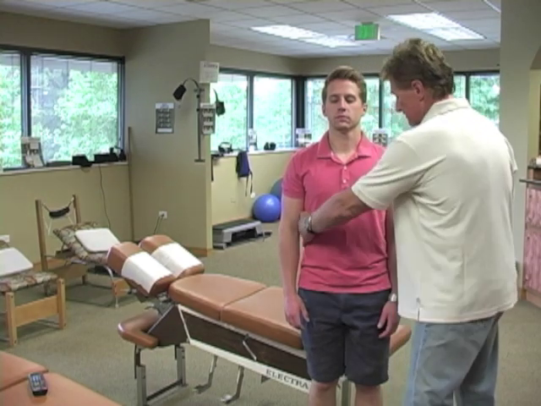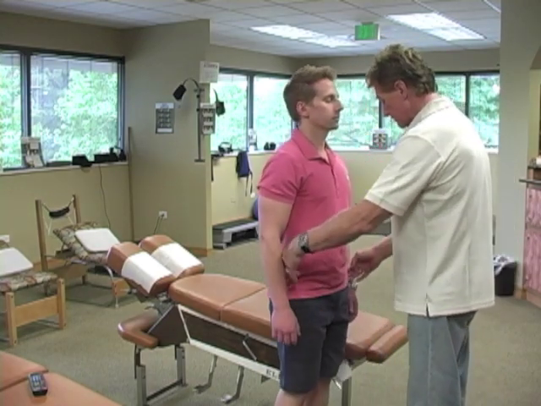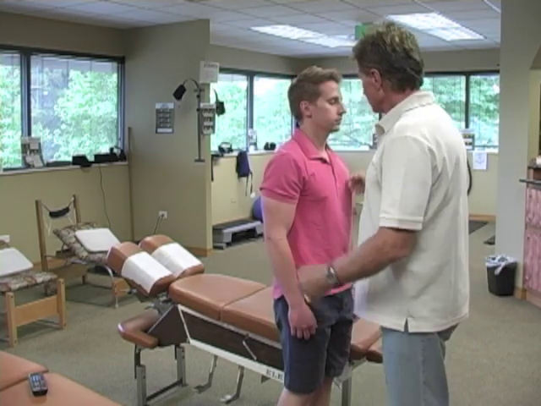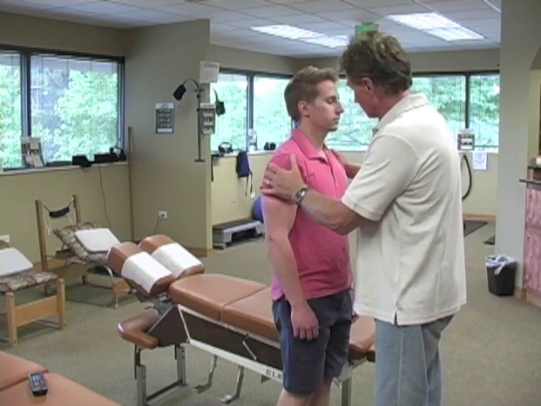If I check, turn facing me. If I check his pelvis, he's perfect. So now he's exactly like this. Now, the last thing we're going to do is we're going to work a little bit on his forward head. Have a seat.